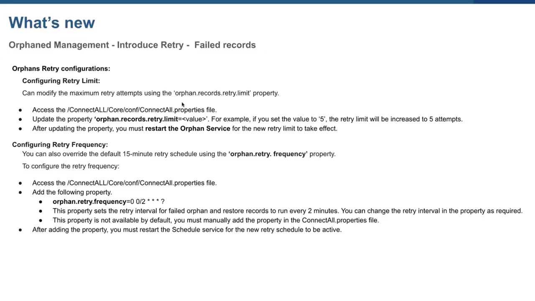So if you want to set this retry differently, say you don't need 15 minutes, you want a faster retry at 5 minutes, you have to go into the ConnectALL instance, go into the core config connectall.properties, and in there you'll have a property called orphan records retry limit. You can update the value to 5. Once you update the value, you'll need to restart the orphan services.